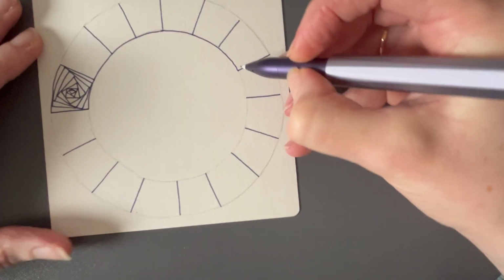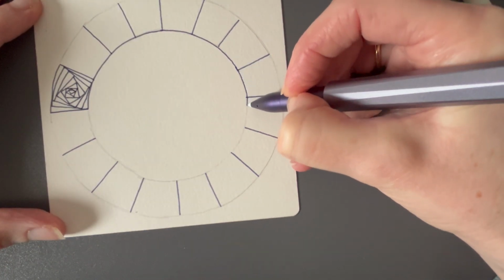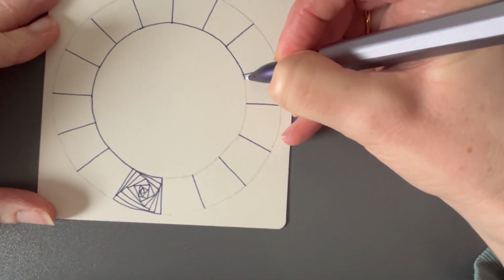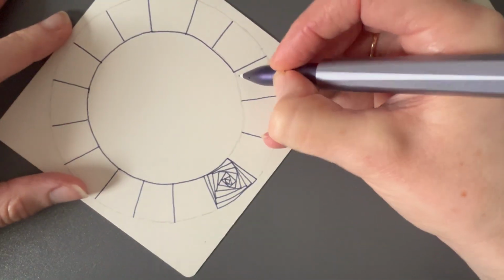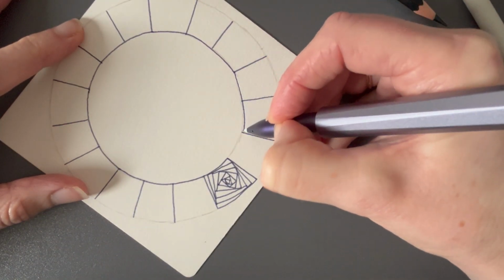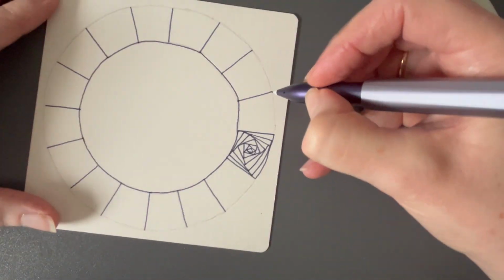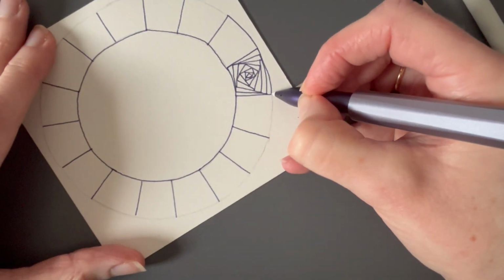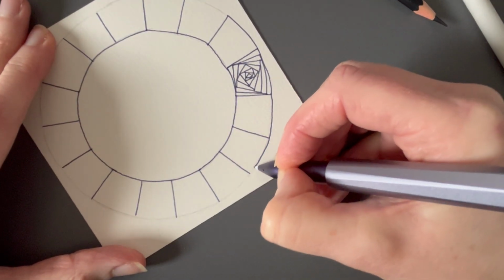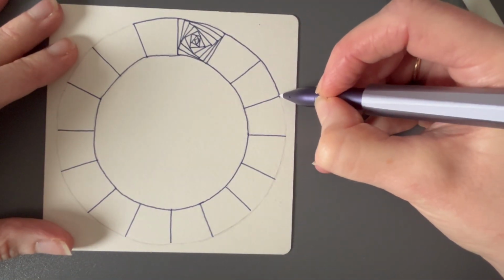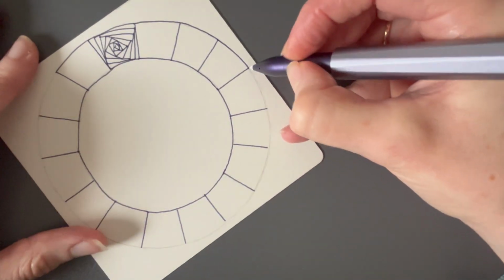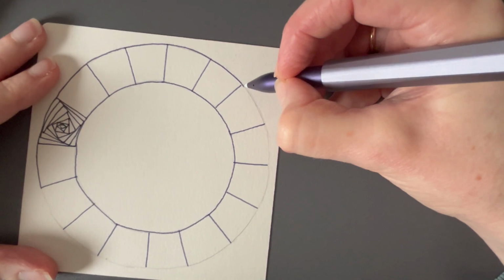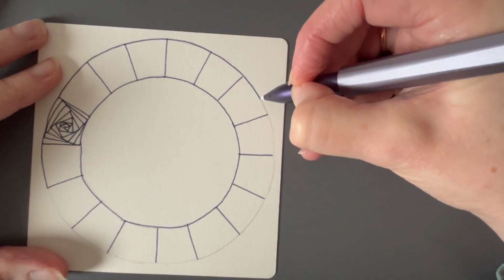This ring shape. Some sections of that have gone a bit straight, but it will not be noticeable once all the filling has been done and once I start to add some shade. But just take your time, no hurry.